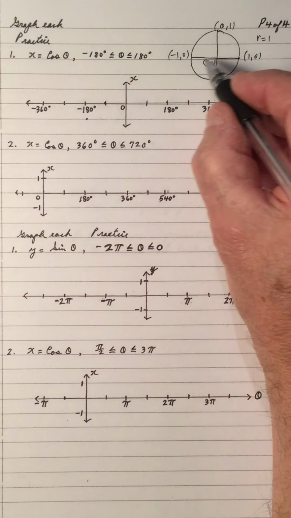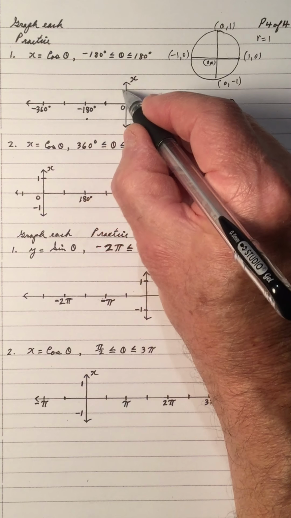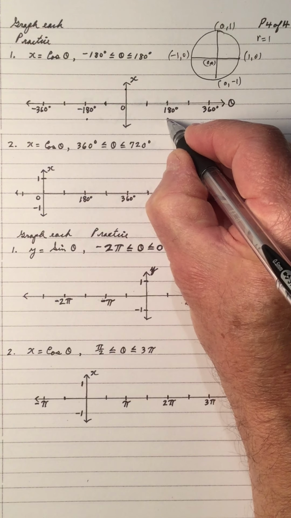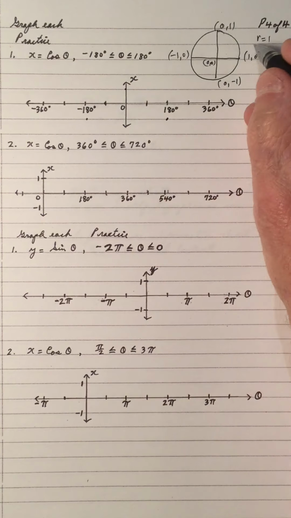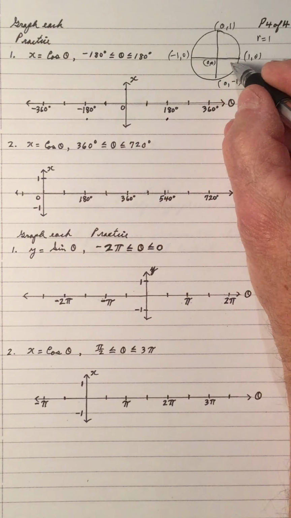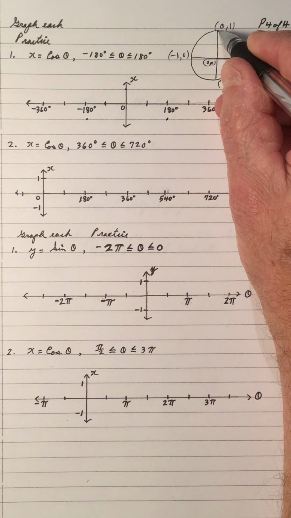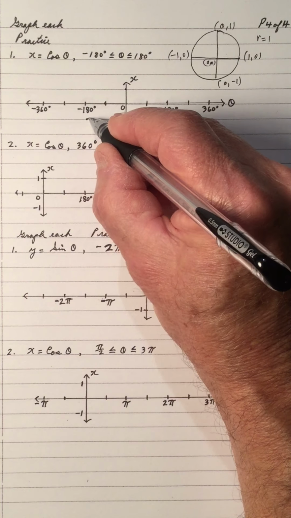So negative 180, I have a negative 1, 0. I notice by the pattern, there's a 1, and that's a 0, and that's a negative 1. So cos is the x. Let's see. 0 degrees, cos is 1. 90 degrees, cos is 0. 180 degrees, cos is negative 1. So there's the graph.